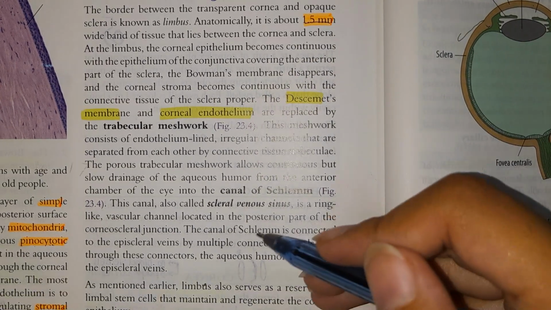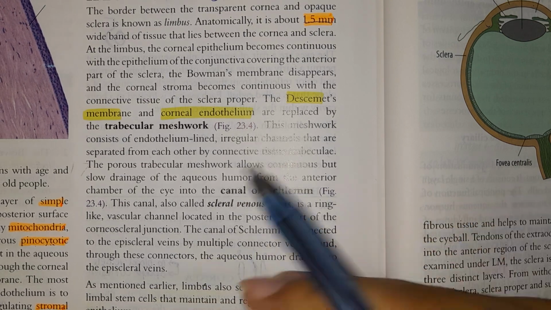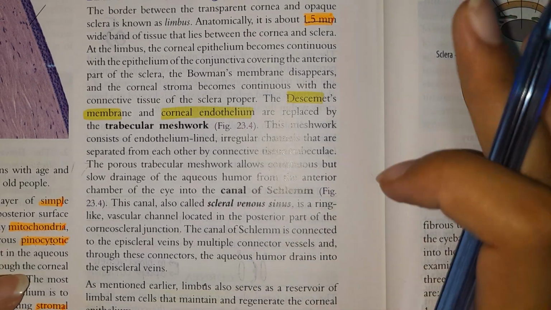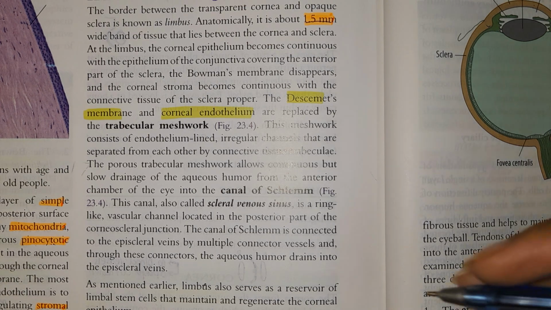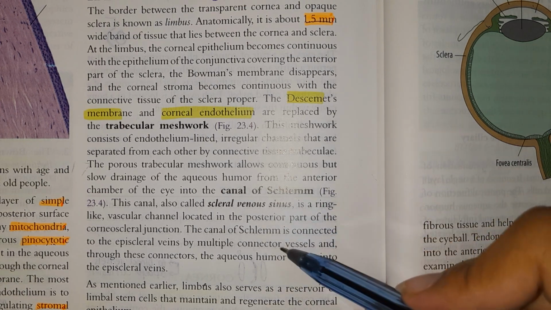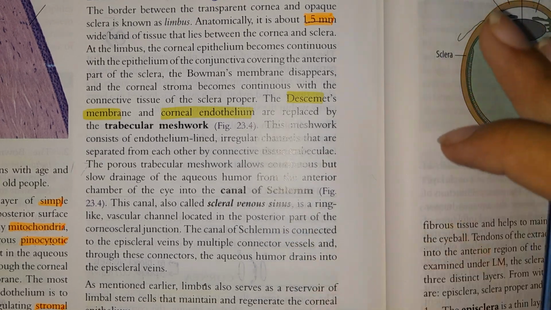Now how the canal of Schlemm is connected to the episcleral veins by the connector vessels, each and everything is written, and how the aqueous humor drains through the trabecular meshwork, through the canal of Schlemm, to the connector vessels, to the episcleral vein, each and everything has been mentioned.